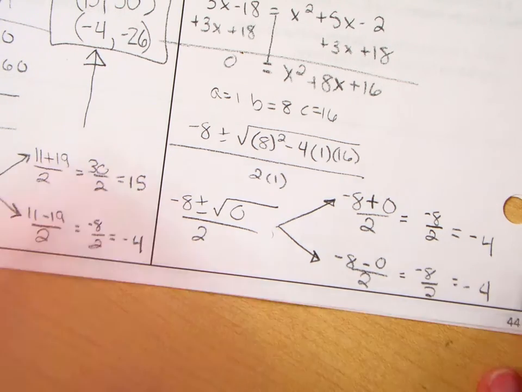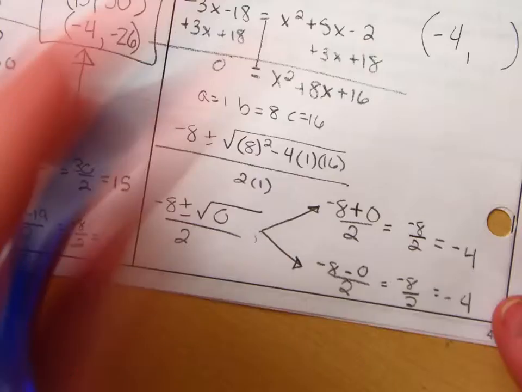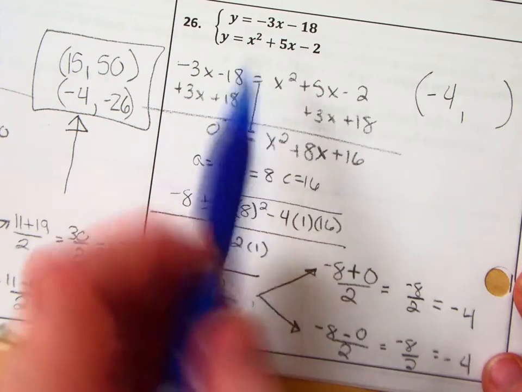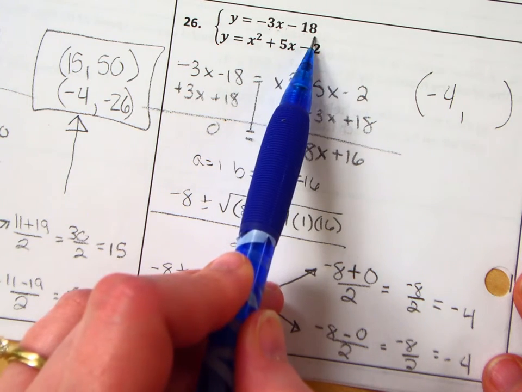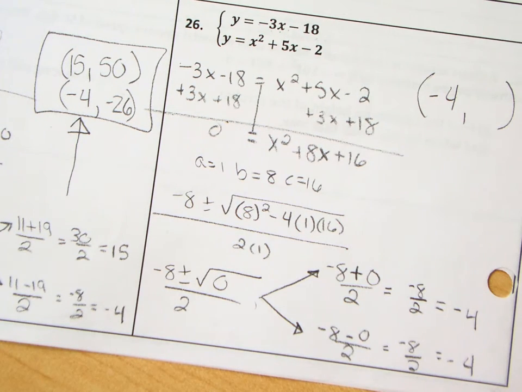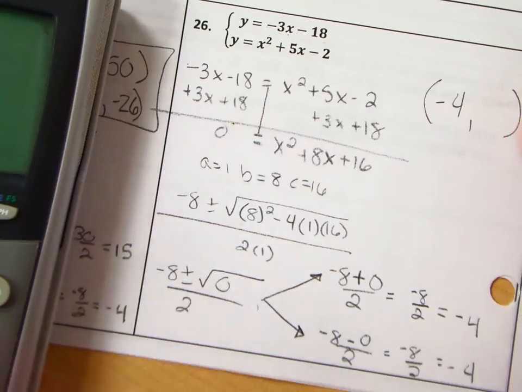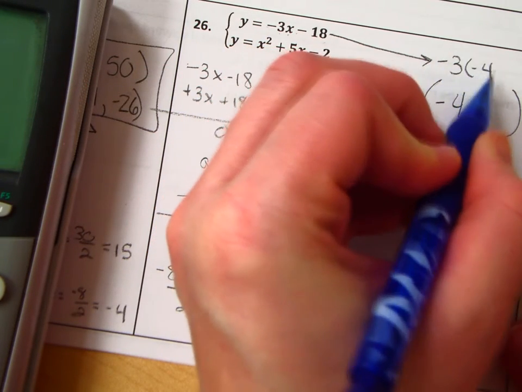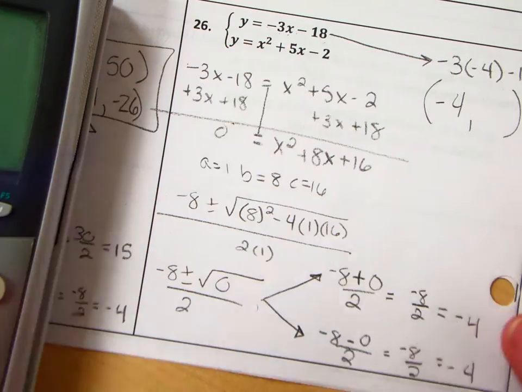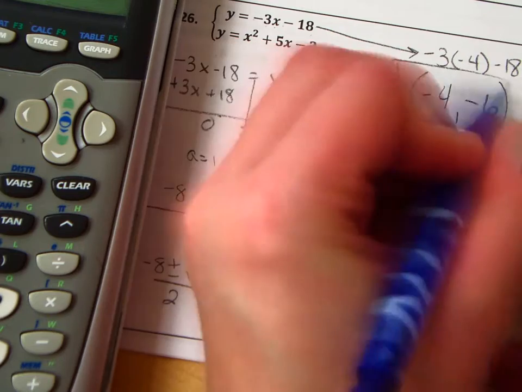And that's okay. It just means that this only has one place where it crosses, and it crosses at negative 4, comma, we have to figure out the other half of it. So we need to plug in negative 4. Now you can plug in negative 4 by hand. You can do negative 3 times negative 4 minus 18, or you could use your calculator. Since I showed you the calculator last time, I'll show you how to plug it in by hand more or less. I always pick the easier equation. So it's negative 3 times negative 4 minus 18. Again, they can use their calculator. That's perfectly fine with me. No matter what, you end up getting negative 6.